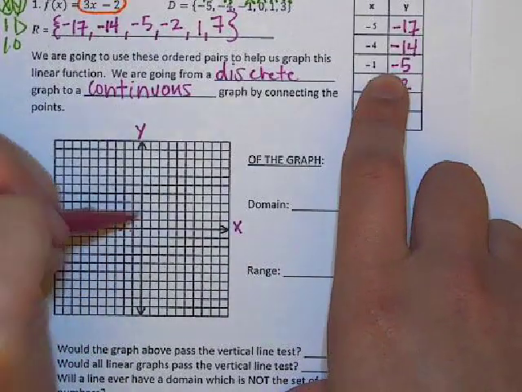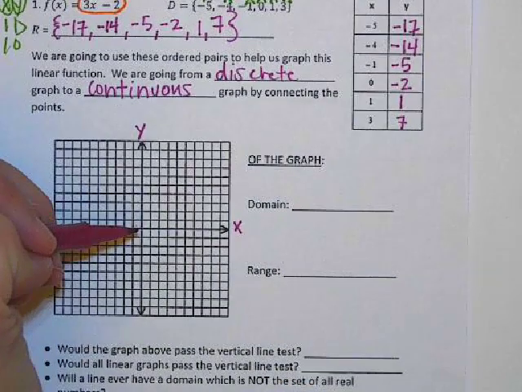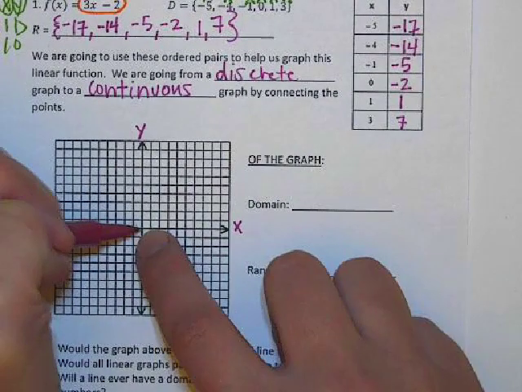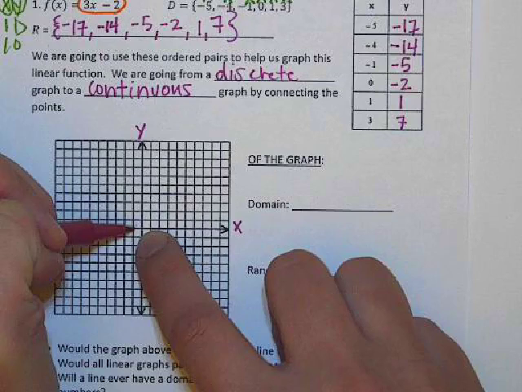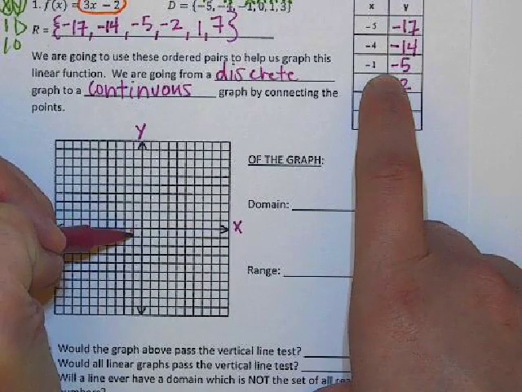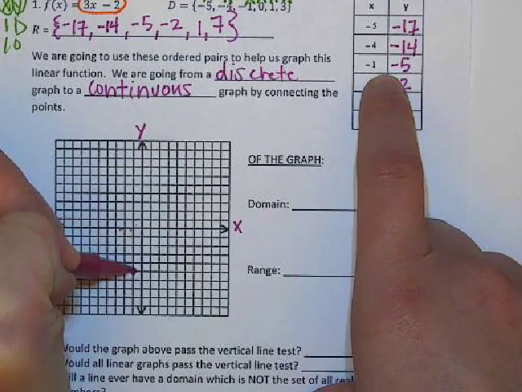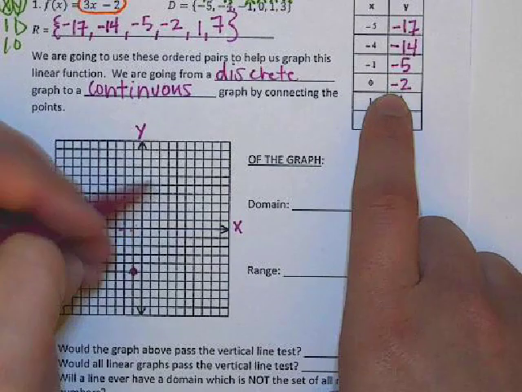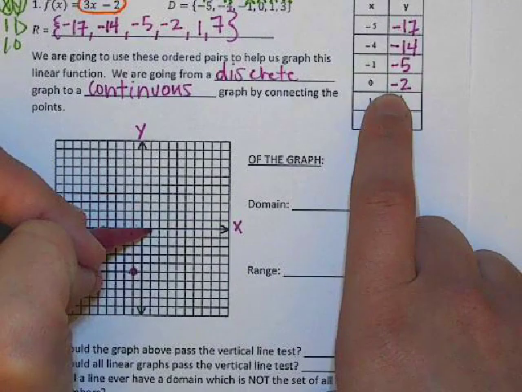Okay, now this one will be negative 1, negative 5. Negative. Go down 5 for 1 and put my dot. There's my dot. Then we're going to go 0, negative 2.